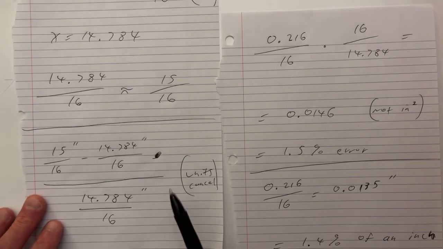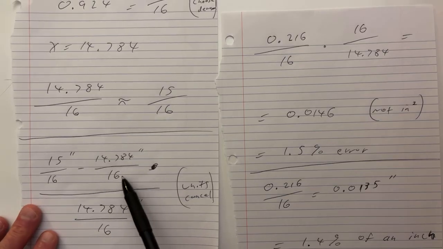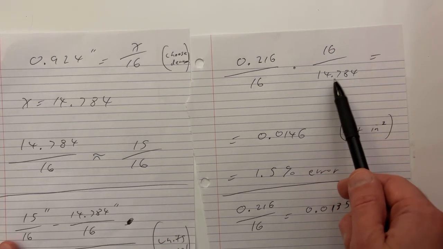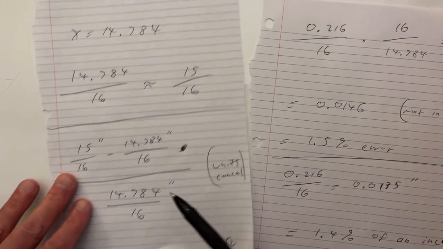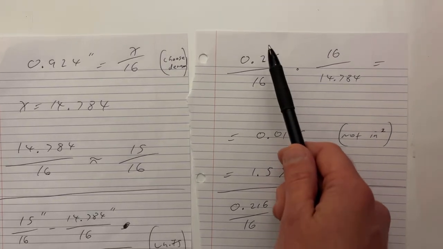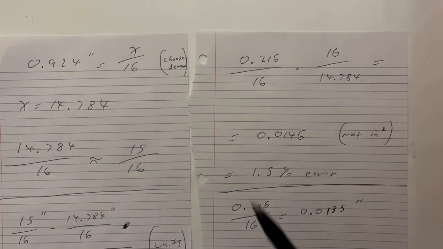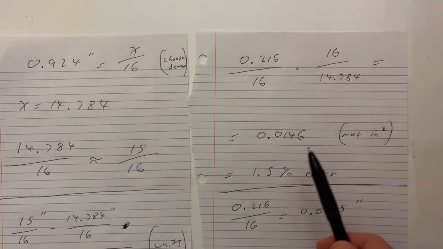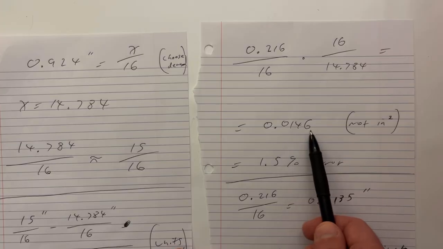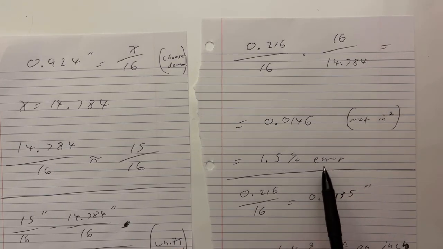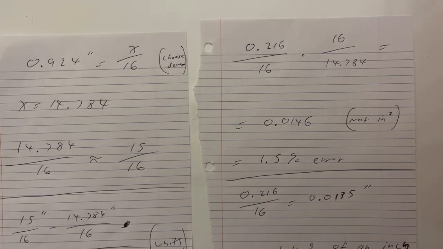So what we do here is we take 15 minus 14.7, bring over the 16 anyways, 0.21616 times 16 over 14.784. You just invert your fraction when you multiply, and you get this. Notice there are no units here, because if I left that as inch and I left that as inch, we will now have inch times inch, which will give us inches squared, which is the area of something. And we're definitely not dealing with areas of something. So anyways, we have a 0.0146 as our relative error. Move your decimal point over 2. That gives us a 1.5% error as a relative error.